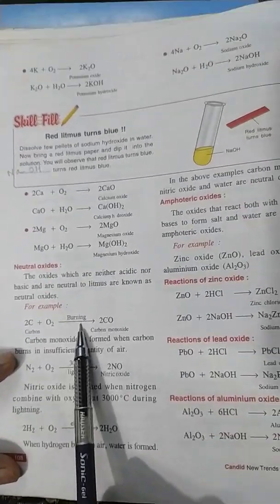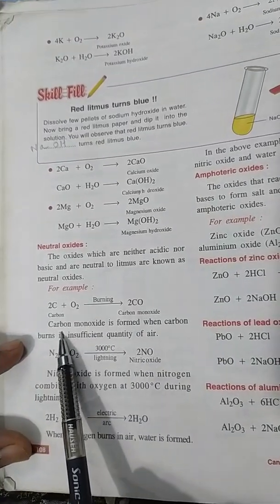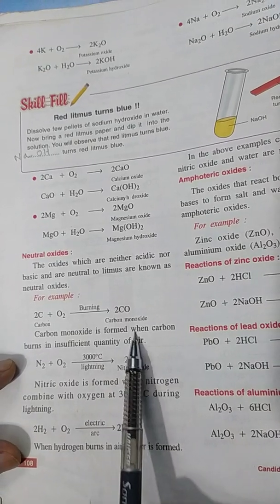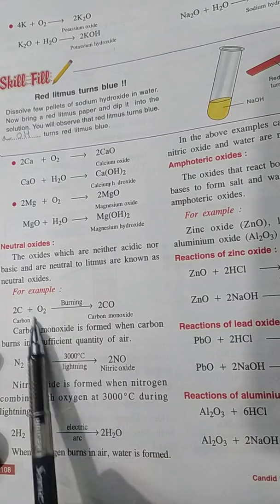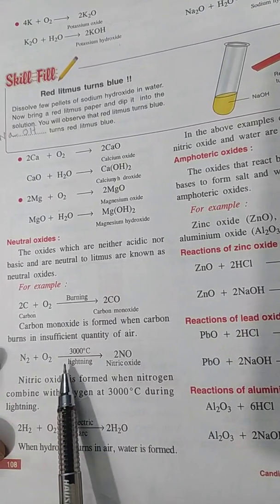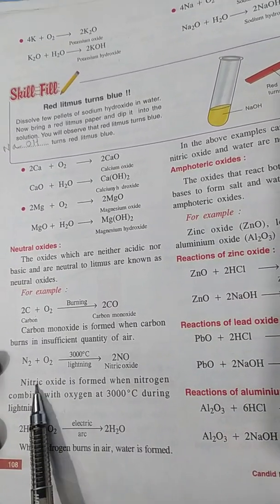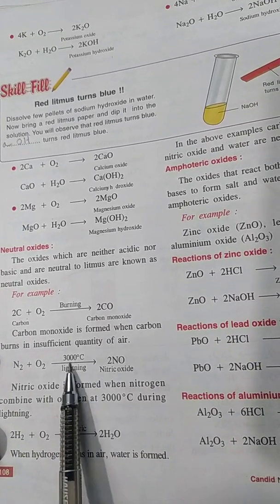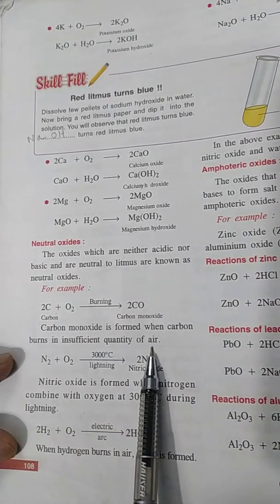carbon combining with oxygen to give carbon monoxide. Carbon monoxide is formed when carbon burns in an insufficient supply of air. Then nitrogen combines with oxygen to give nitrogen oxide, and this nitrogen oxide is formed when lightning takes place at 3000 degrees Celsius, and so nitric oxide is produced.